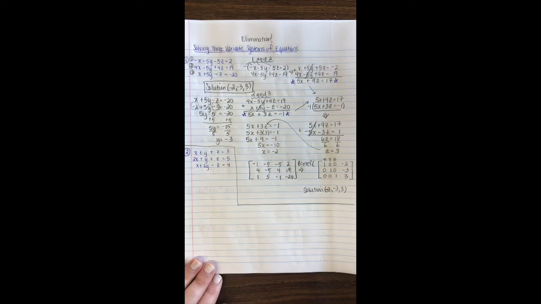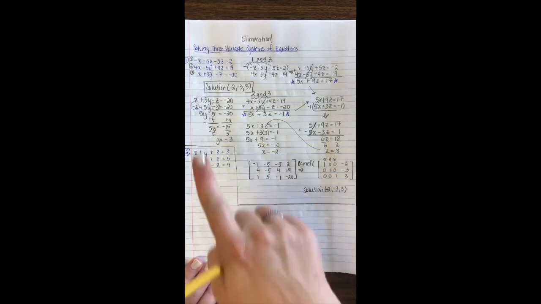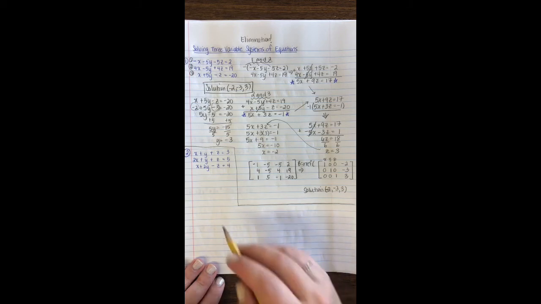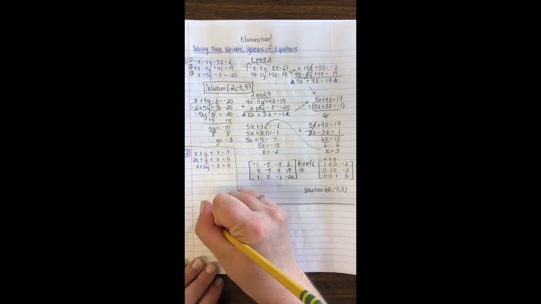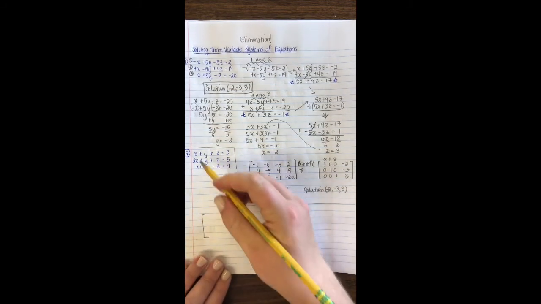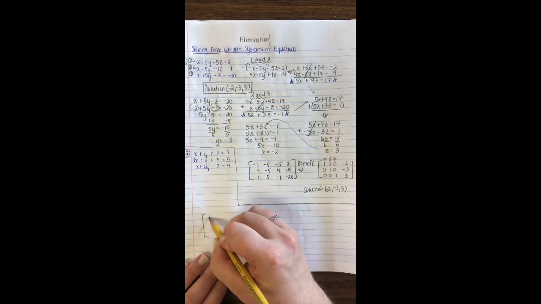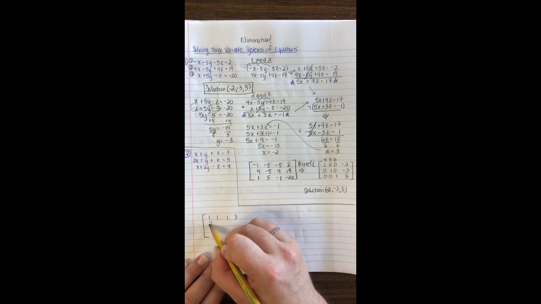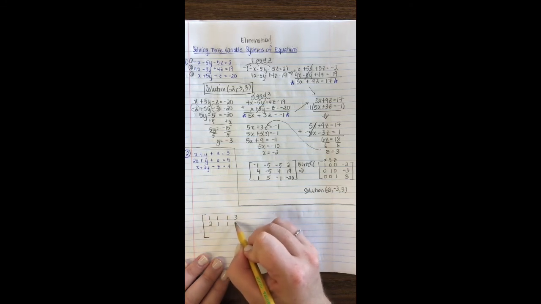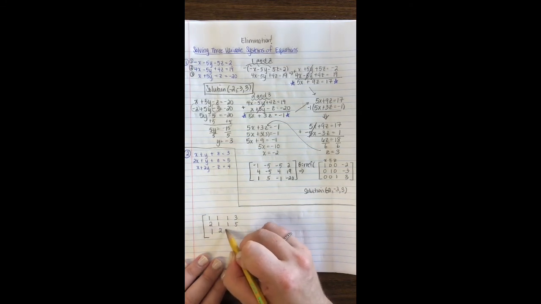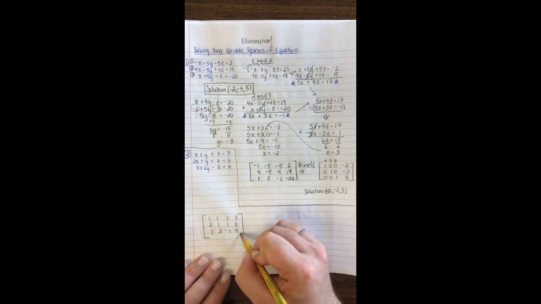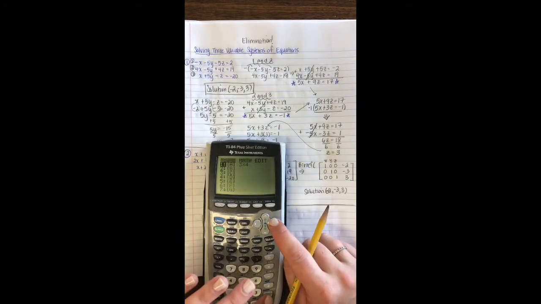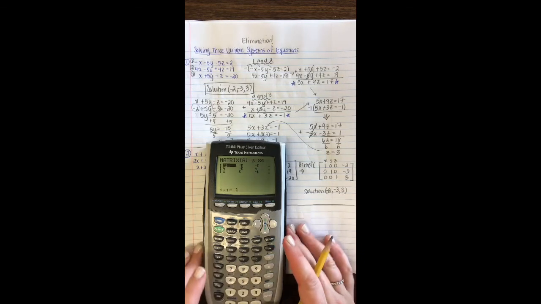So to repeat this process for question number 2, I'm not going to do the whole thing by hand again. If you need to see it done again, just rewind and watch the video once more. So I'm going to take the matrix that I get from the coefficients of these problems. This would be 1, 1, 1, 3, 2, 1, 1, 5, and 1, 2, negative 1, 4. I'm going to enter that into my matrix. So second matrix, go to edit.